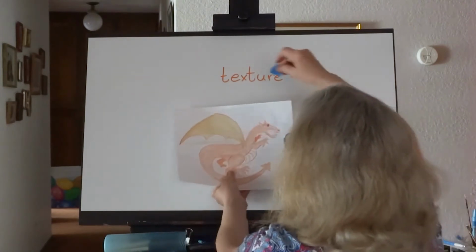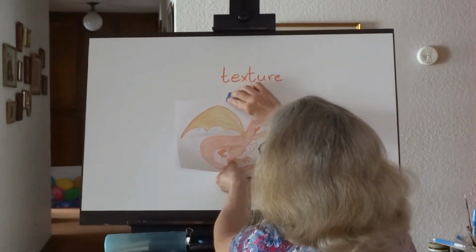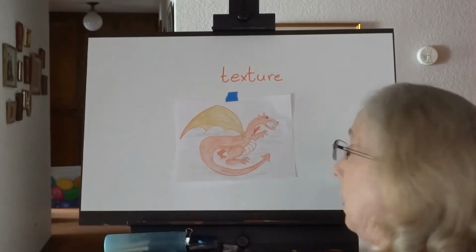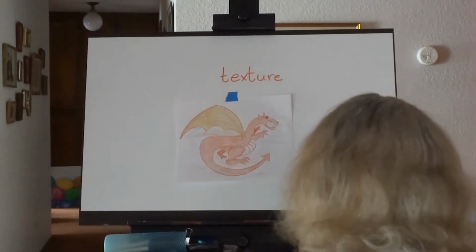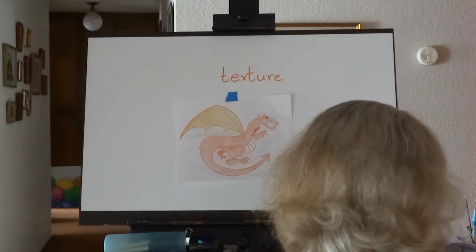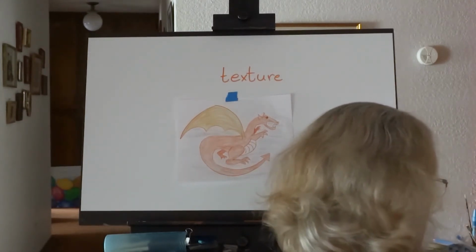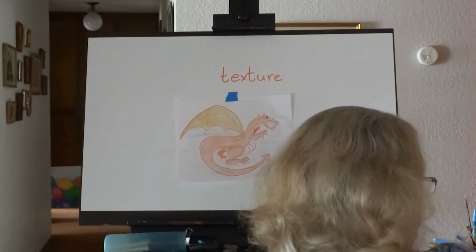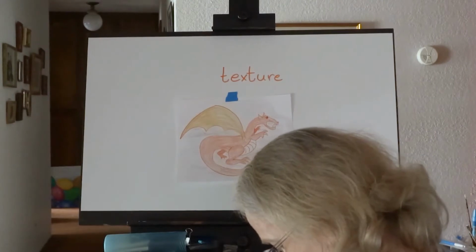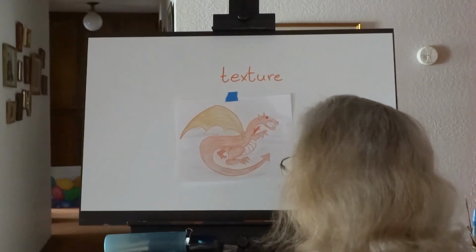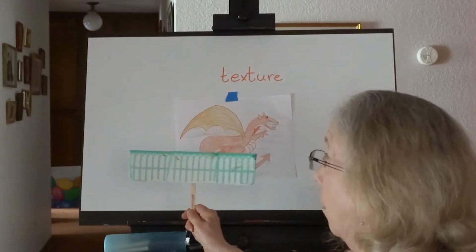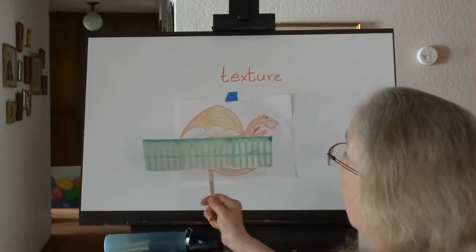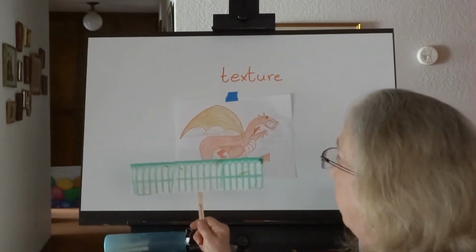So here I have a drawing of a dragon. And it's colored in, and it's kind of a nice dragon. But I'd like to create the idea of the scales on that dragon. So I have some texture blocks that I have made. So I'm going to take a look at my texture blocks. So this is from a berry basket that I cut apart, and I glued it to a piece of cardboard because it's easier for me to use that way.